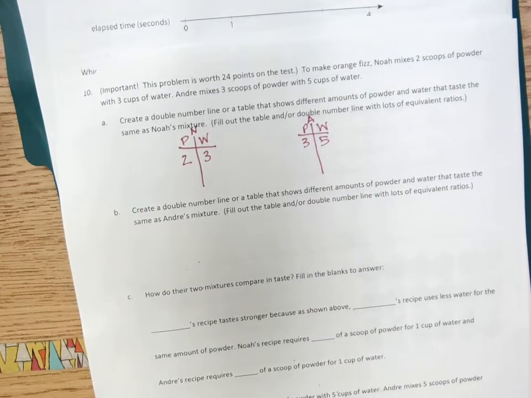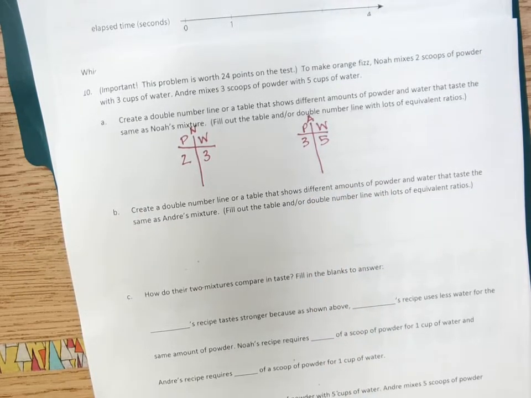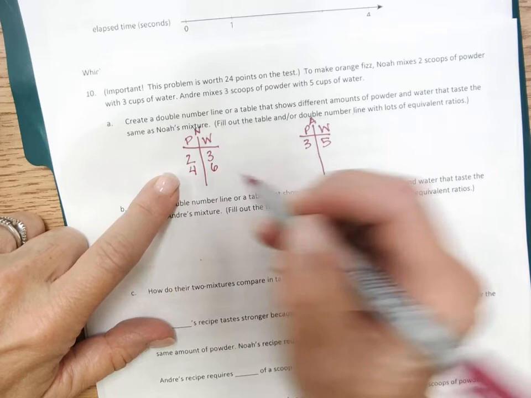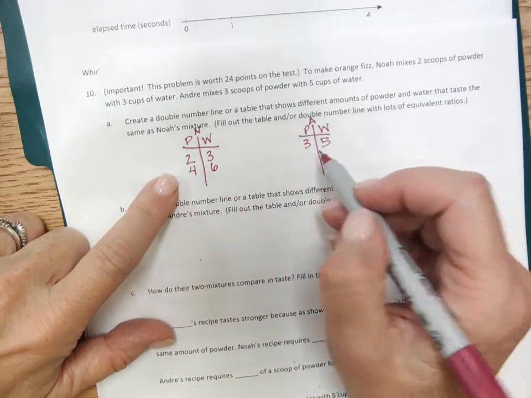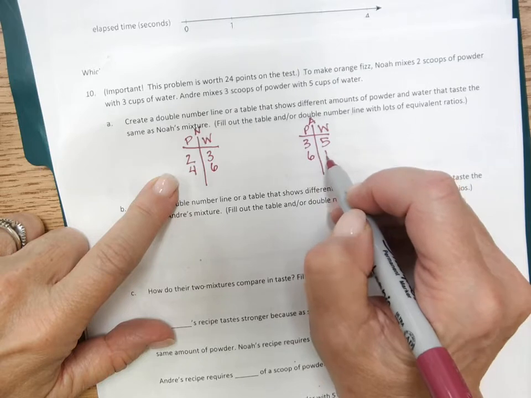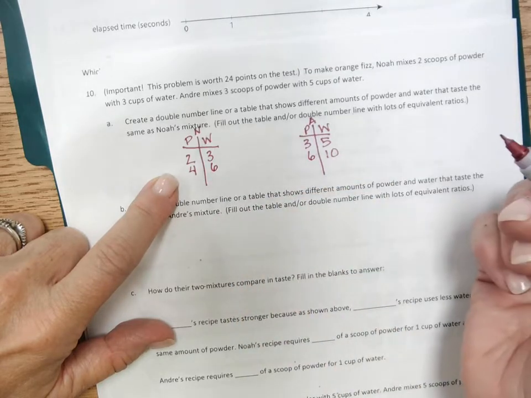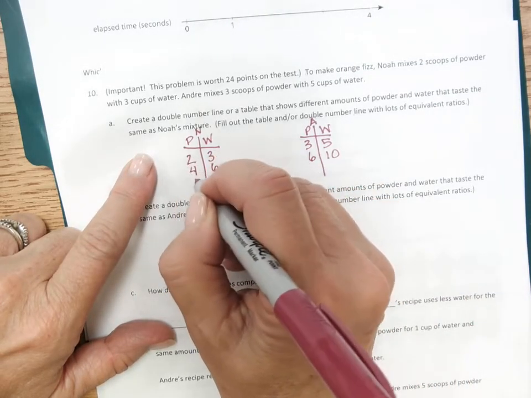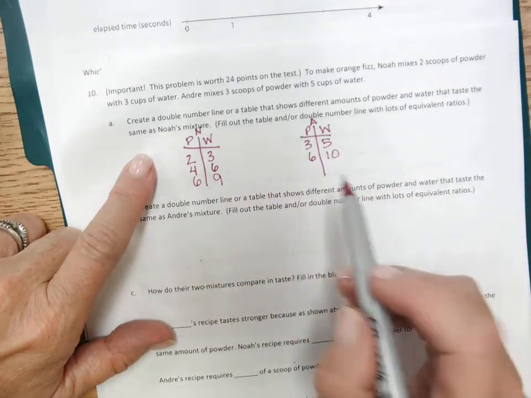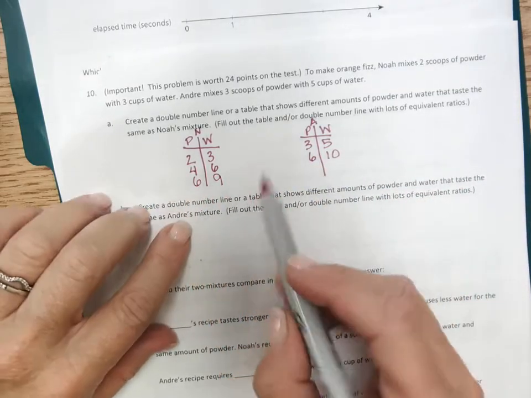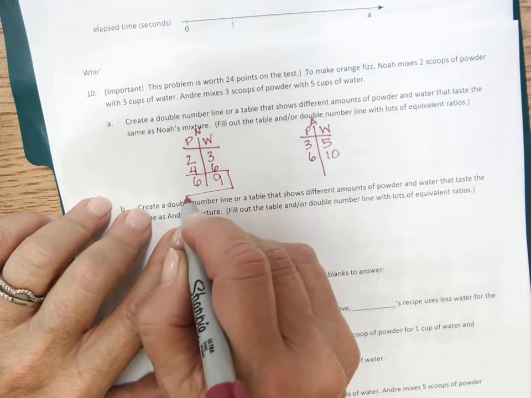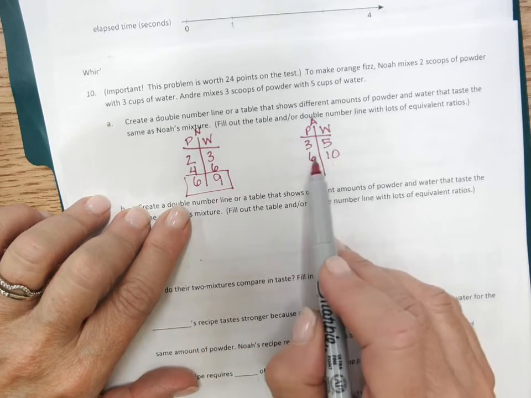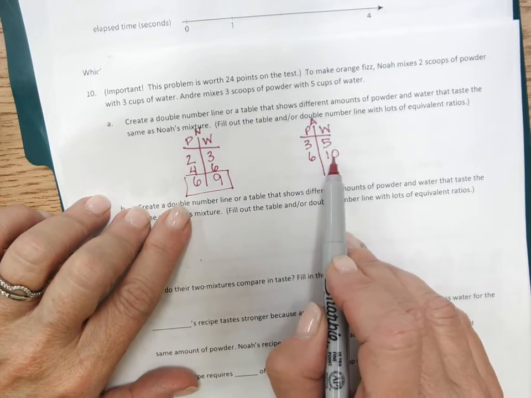And I've got to get it so that something's the same. So I'm going to double this, and this would become 4, and this would become 6. Nothing's the same. I'm going to double this one. This becomes 6. This becomes 10. Nothing's the same. All right, so they have to be in the same column. So I'm going to double again. So this is 2. Now we're going 6, and this is 9. Oh, now I can compare. So I see here that Noah is mixing 6 powders with 9 waters, and Andre is mixing 6 powders with 10 waters.